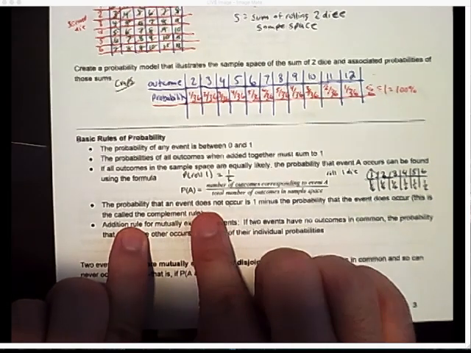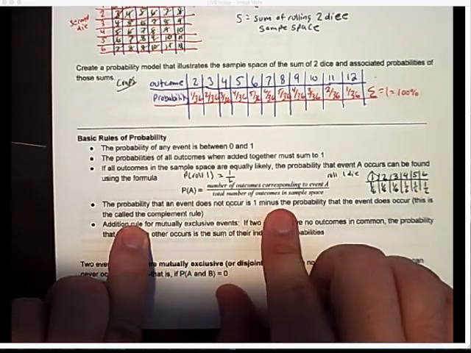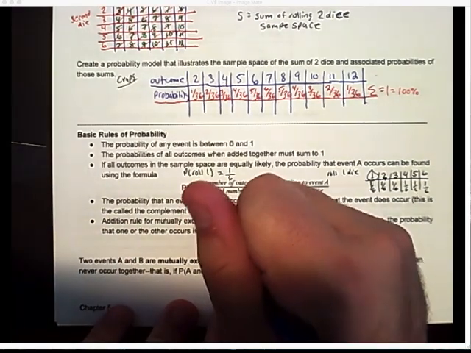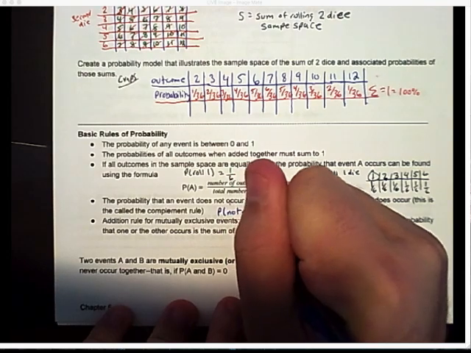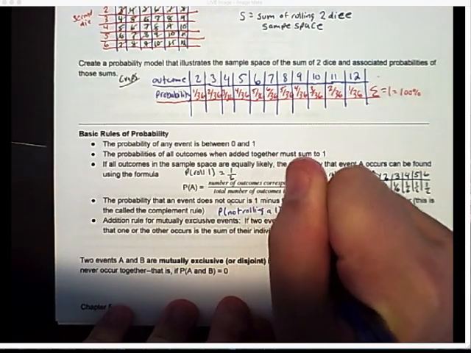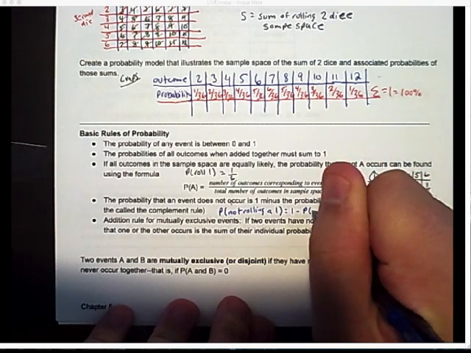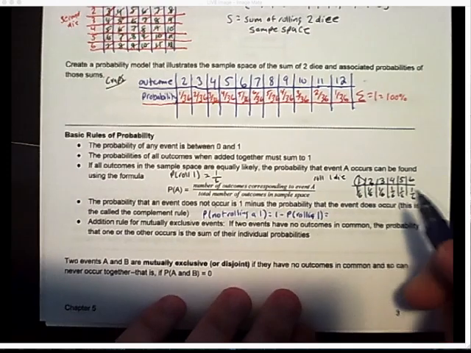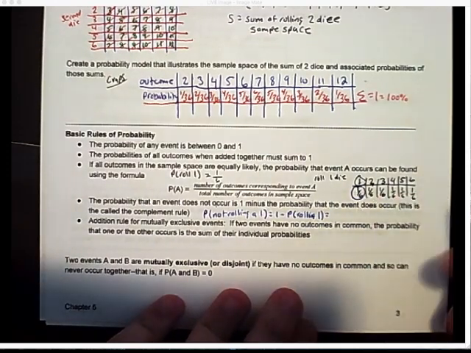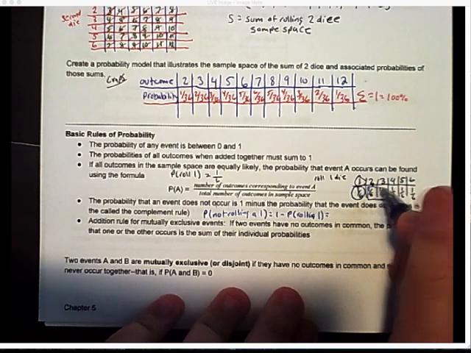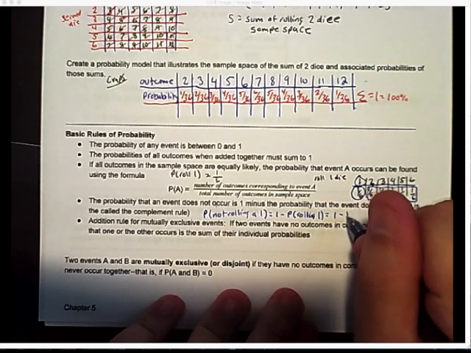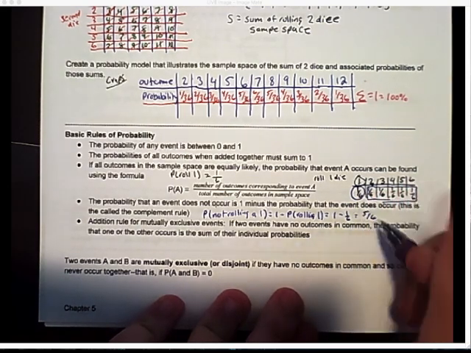It says the probability that an event does not occur is 1 minus the probability that the event does occur. So going back to this example right here, the probability of not rolling a 1 equals 1 minus the probability of rolling a 1. All right. Because we know the probability I'm going to get a 1 is 1/6, well, the probability that I don't get a 1 would be all this stuff over here. 1/6, 2/6, 3/6, 4/6, 5/6. So it's like 1 minus a sixth, which is 5/6.